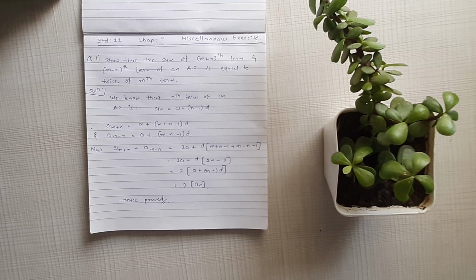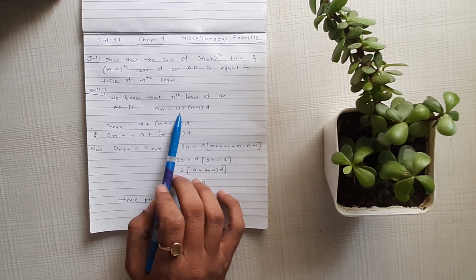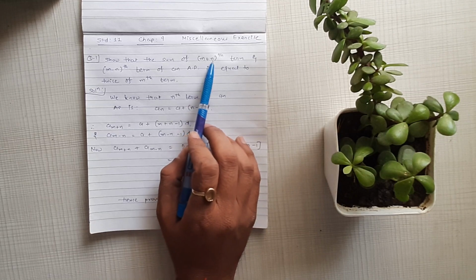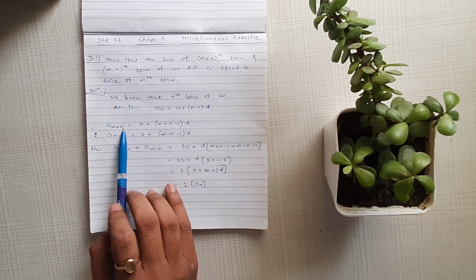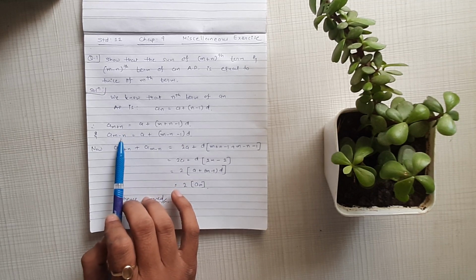So the very first question is, show that the sum of the m plus nth term and m minus nth term of an AP is equal to twice the mth term. We know the nth term of an AP is an equals a plus n minus 1 into d. We are required to find the m plus nth term and m minus nth term, so I will find a(m+n) and a(m-n).